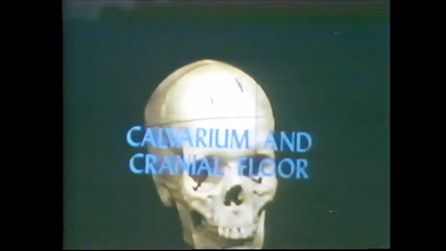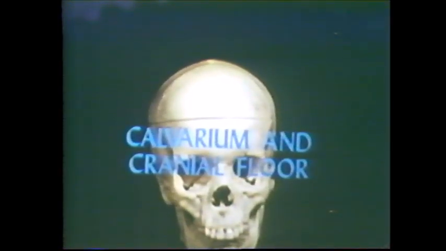This presentation will demonstrate major features of the internal cranium in relation to vascular structures. The calvarium, or vault of the skull, can be removed for study of the internal features of the cranium. This calvarium consists of the domed part of the frontal bone anteriorly and most of the parietal bones posteriorly. Some of the superior part of the occipital bone may be included.